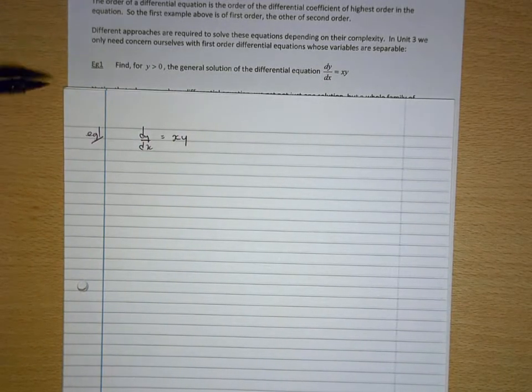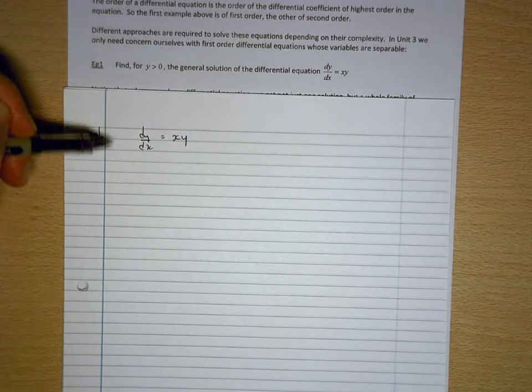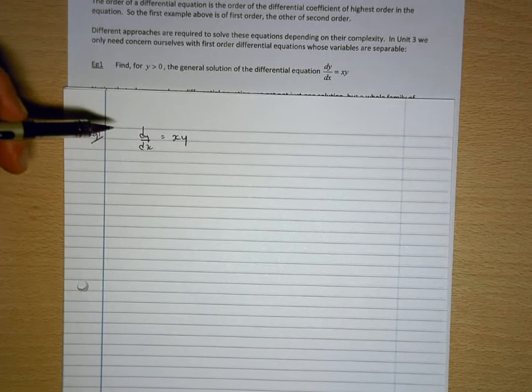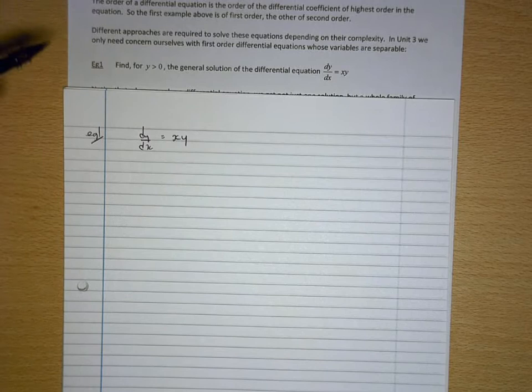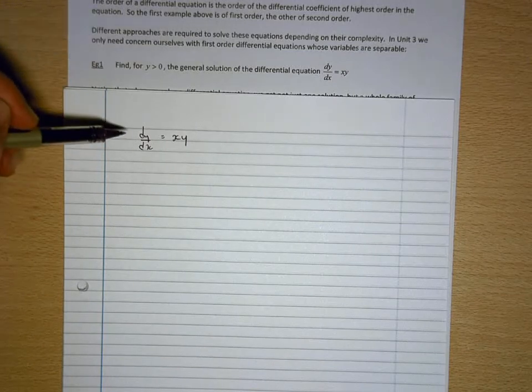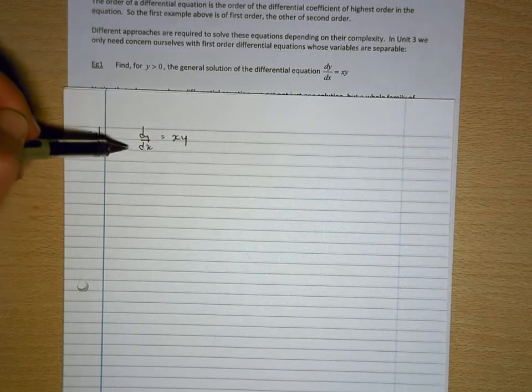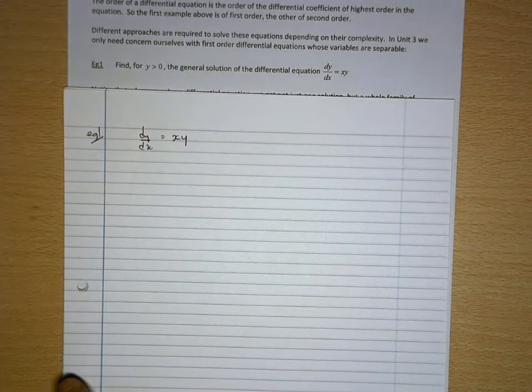So what that means is we want to rearrange this differential equation to get all the y terms, so the y dy, on one side, and all the x terms, so the x dx's, on the other. And we treat this as if it's a fraction. So we apply our laws of algebra to rearrange this expression.